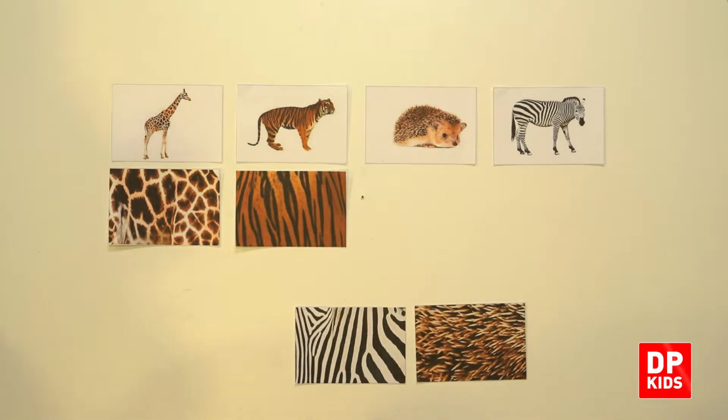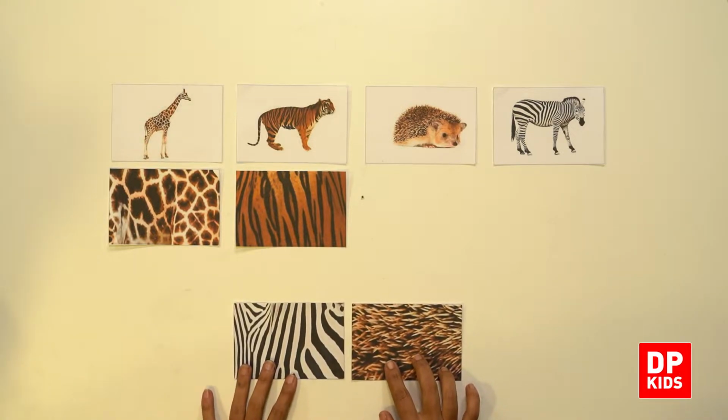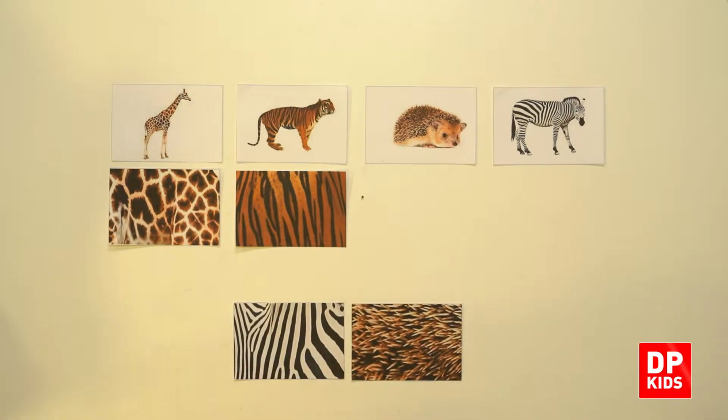Right. Now we have two. We have two. Now, Kitty, what will be the pattern of the hedgehog?